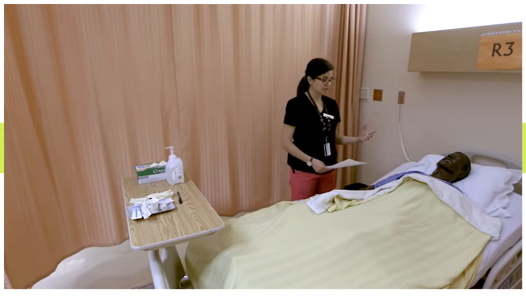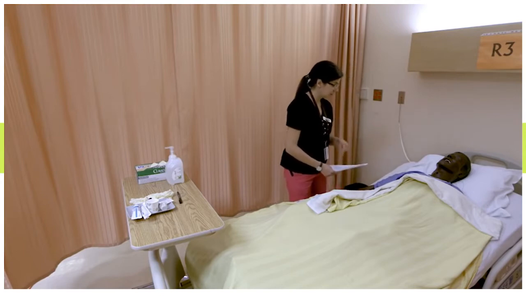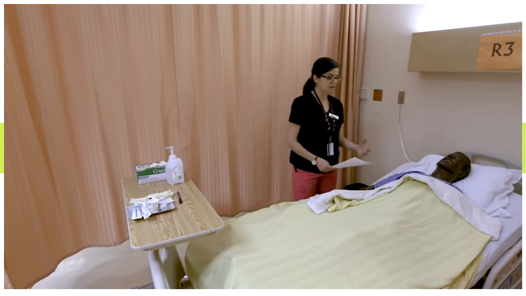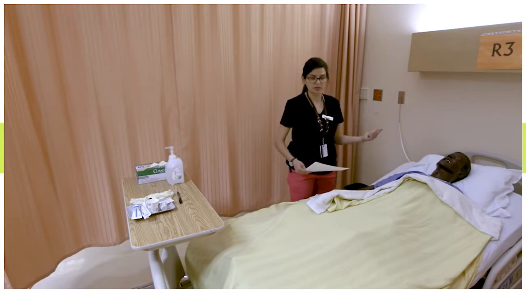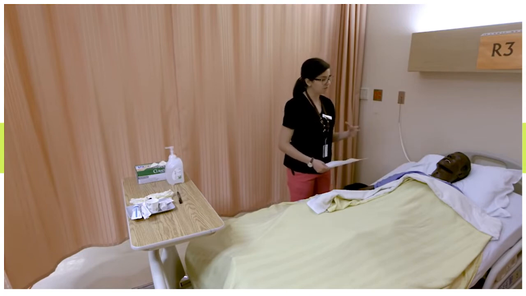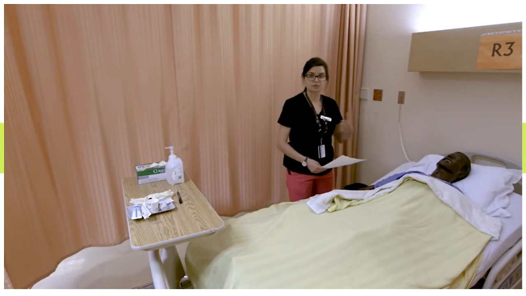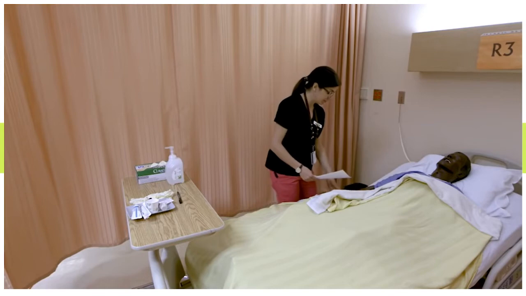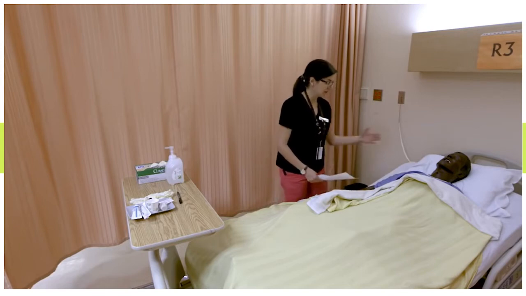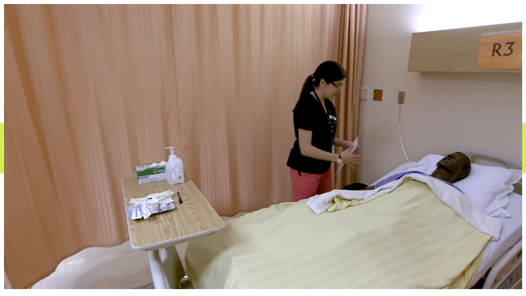Great. And you always want to verify with a second identifier. So, can you tell me your date of birth? January 3rd, 1946. Perfect. That's what we have here too. You want to use a unique identifier like full name and birthday because people generally know that information. Most people don't have their FIN memorized, so that's not a good identifier to ask them to say to you, but it is one that you can check. So you want to do both the wristband check with the MAR and then also that verbal verification with 2 unique identifiers. So we've done that.